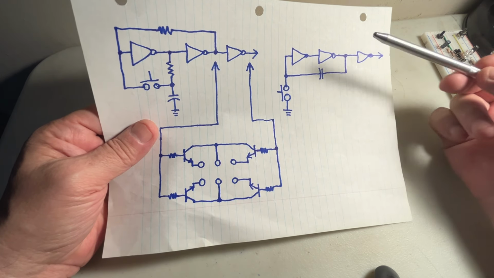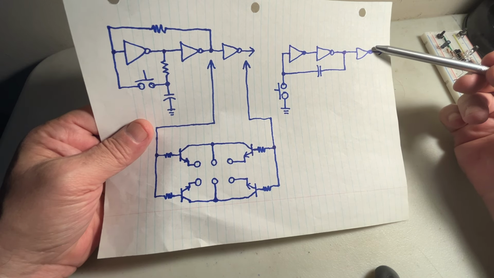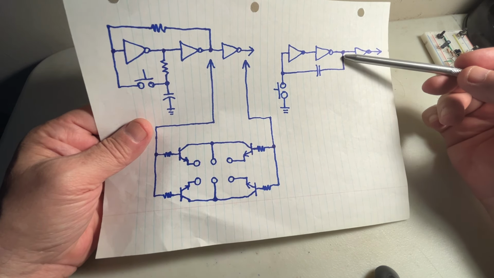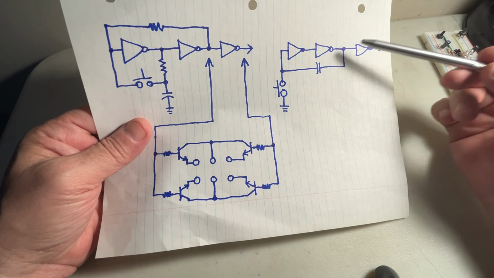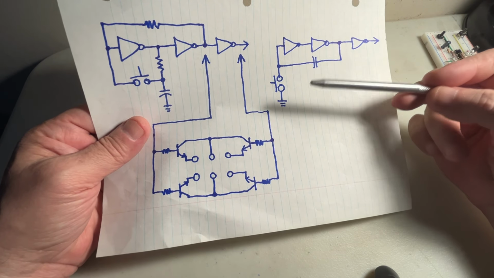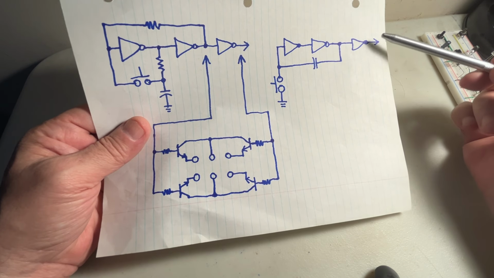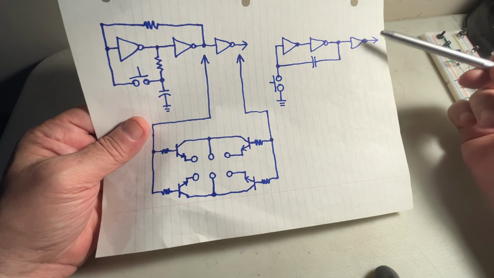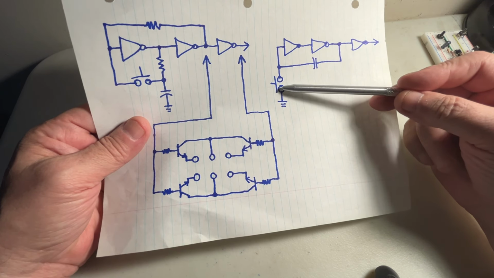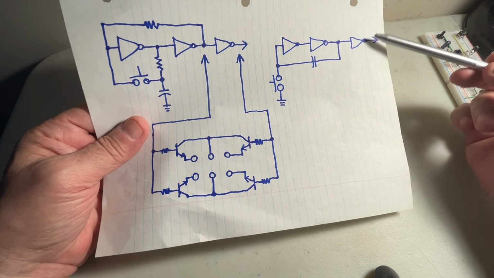So if you don't push this button, the output here will always be a low, because this output will be a high all the time. And obviously it gets inverted, so this is always off. It's always in a low state. But as soon as you push that button, the output will go high, and it stays high only if you hold this button down. If you don't hold this button down, it'll go back to normal, to the low state.